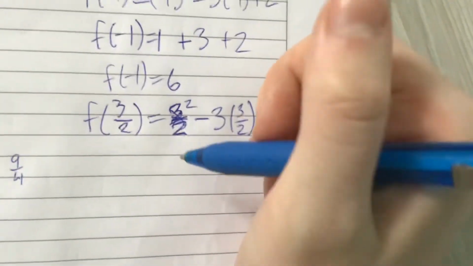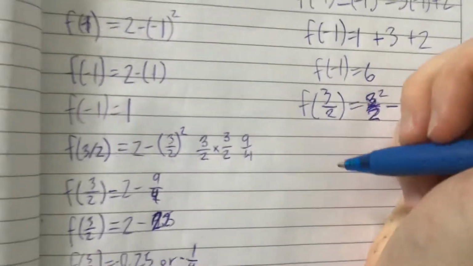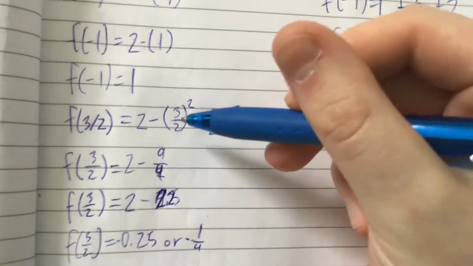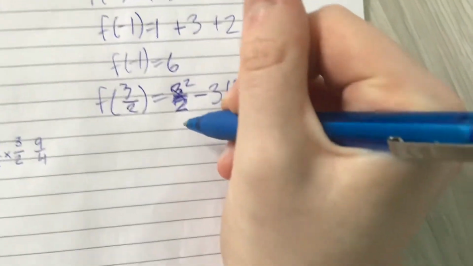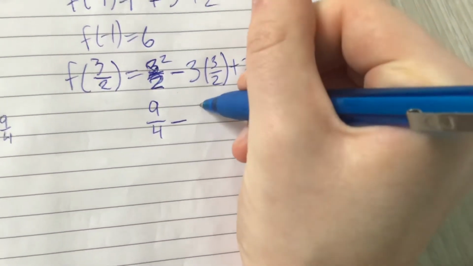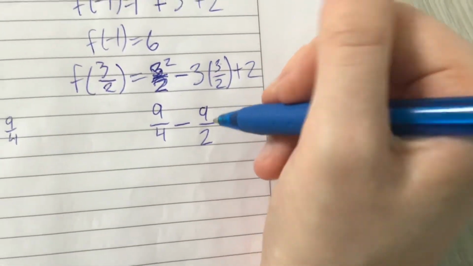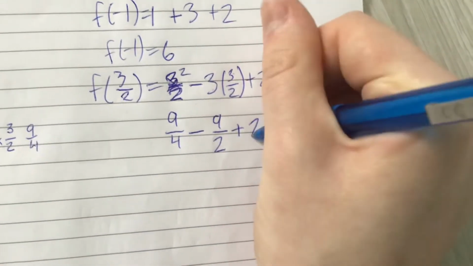Right here, we're multiplying this by itself. Now when you multiply this by itself, I found out quickly that it equals 9 over 4. So we're going to say 9 over 4 minus 9 over 2, because that's what happens when you got this, plus 2. Okay.